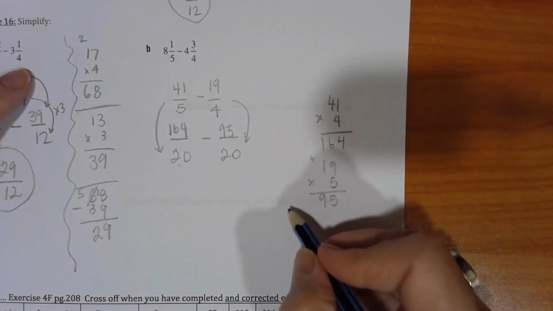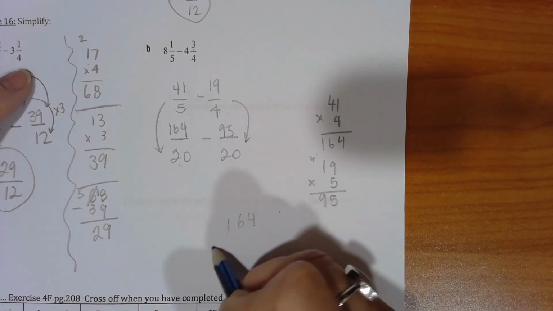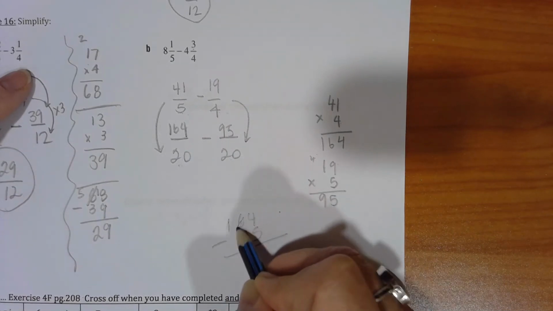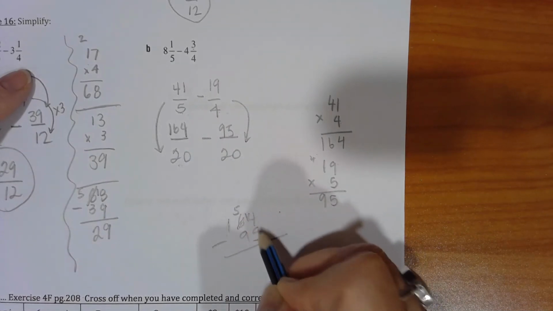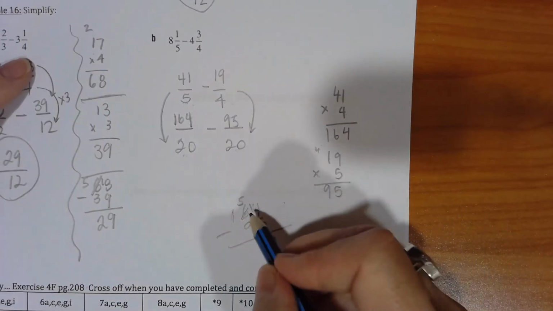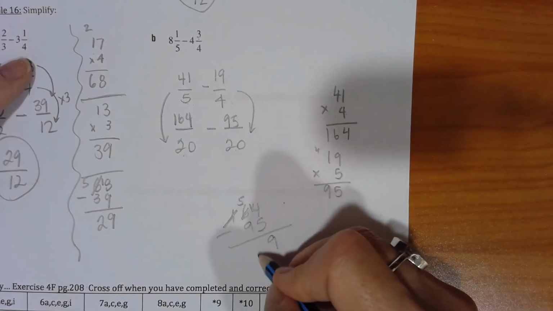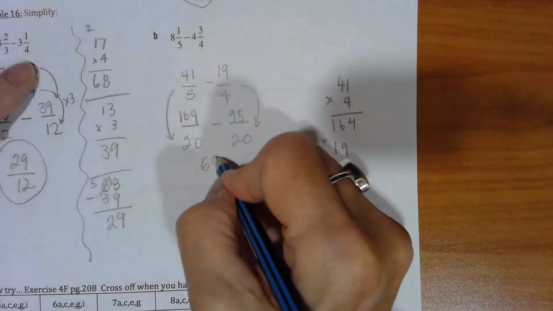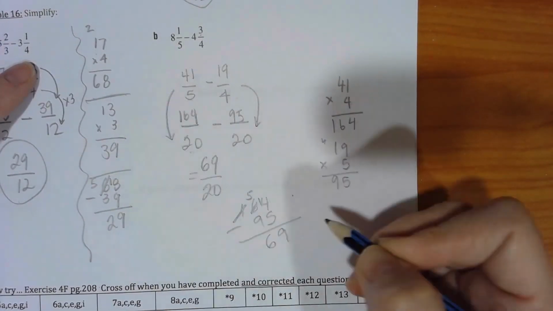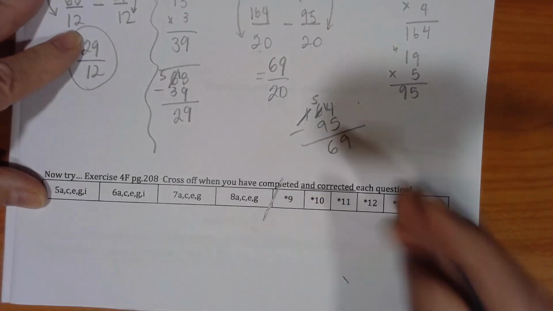All right, so over here I'm going to do 164 minus 95. I have to borrow a 10 from there. So 14 minus 5 is 9. And I have to borrow, that 15 minus 9, I guess is what I'm really doing, is 6. So 69 over 20. Great. These are your problems. Got to get at least to there during class, I hope.